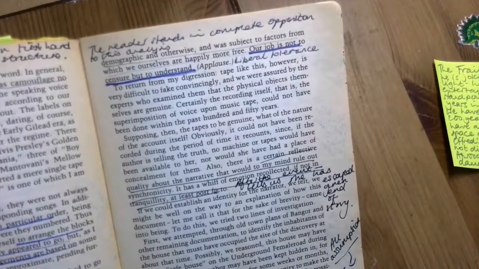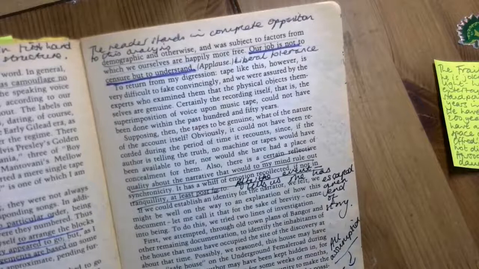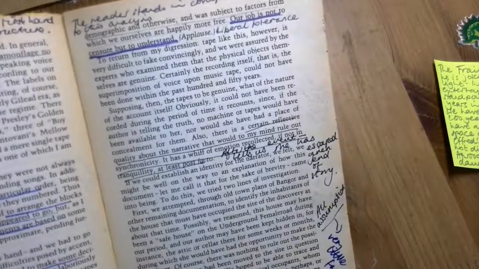Our job is not to censure, but to understand, and we have applause.